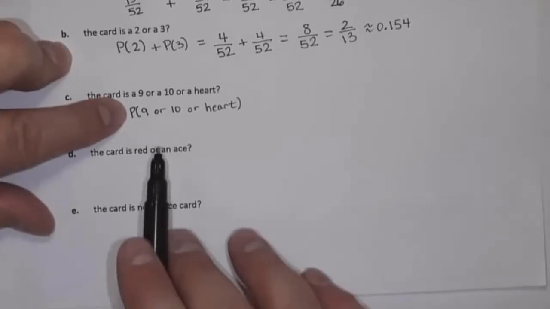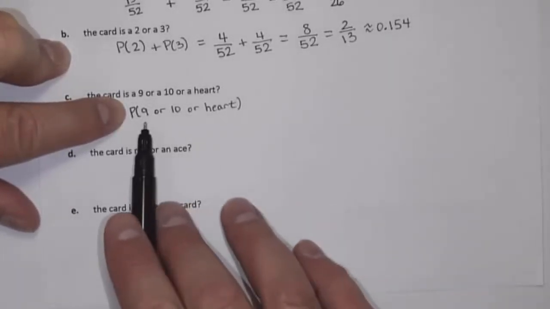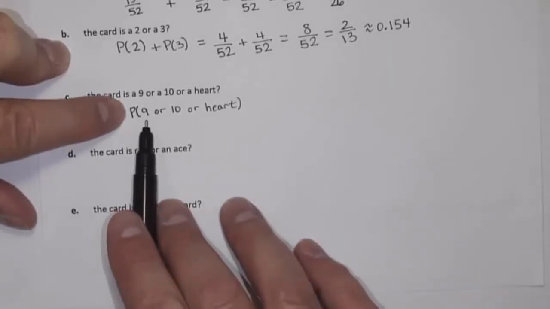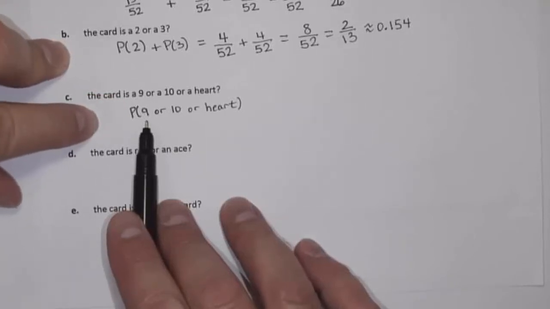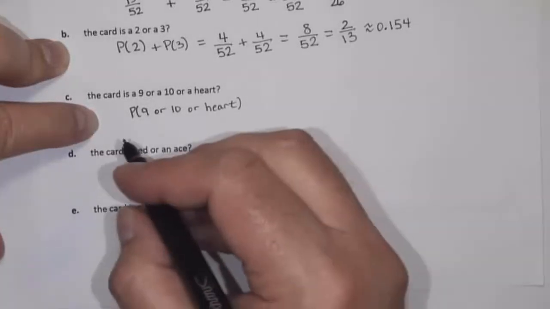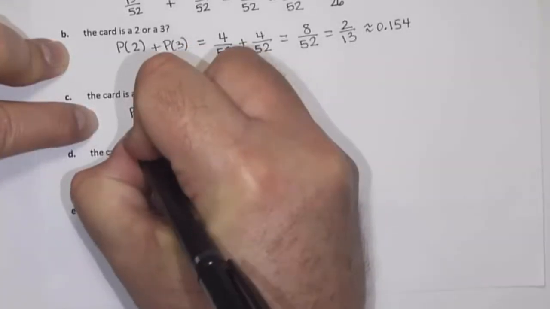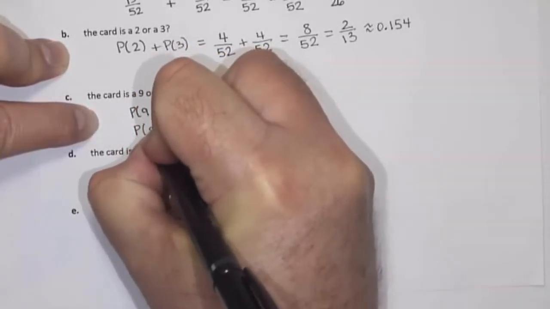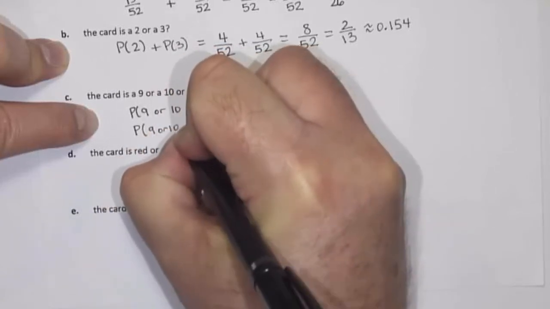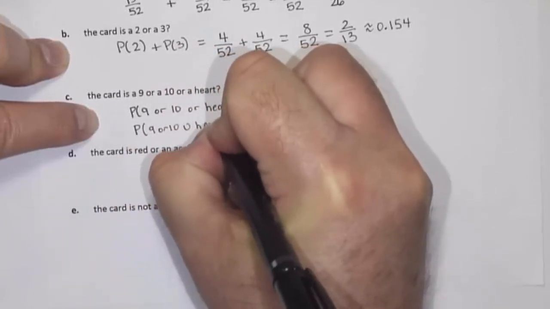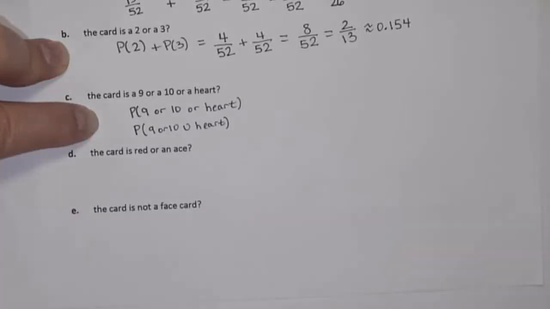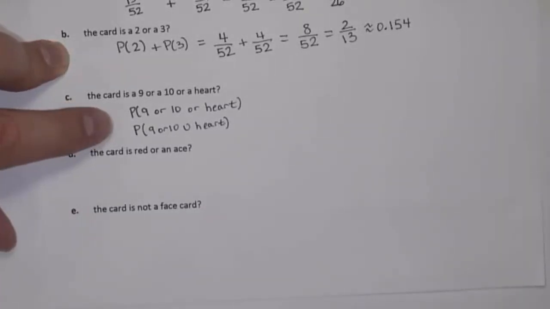Well, in this case, first of all, recognize that being a 9 and being a 10 are mutually exclusive, just like 2 and 3 are mutually exclusive. So I could also think of this as the probability of 9 or 10 union heart. Now the card can be a 9 or a 10 and a heart at the same time.